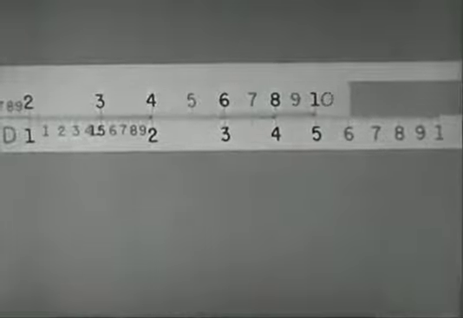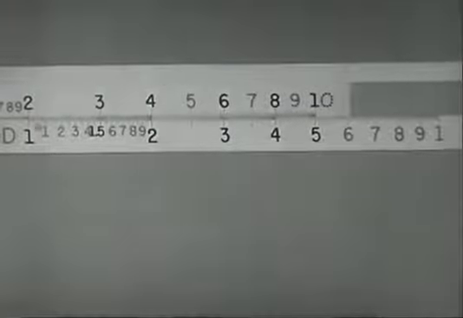With this setting, 4 is to 2, as 6 is to 3, as 8 is to 4, and so on. It is this feature of the C and D scales which permits the ready solution of problems in proportion and percentage.